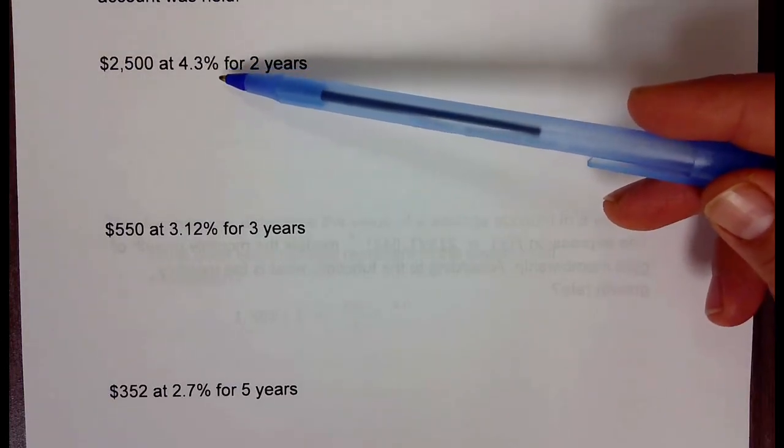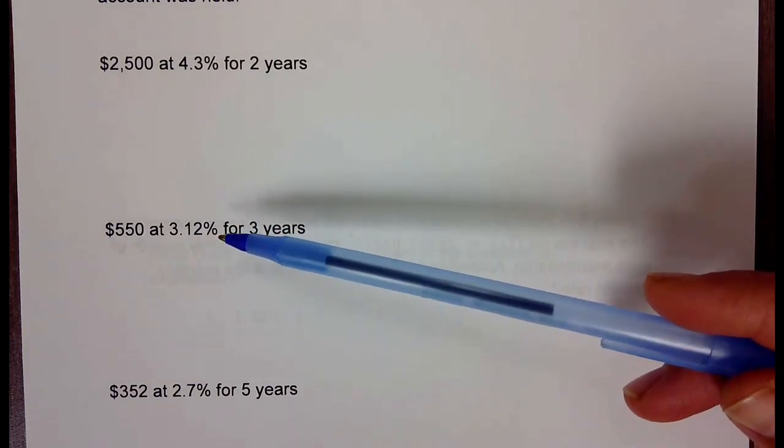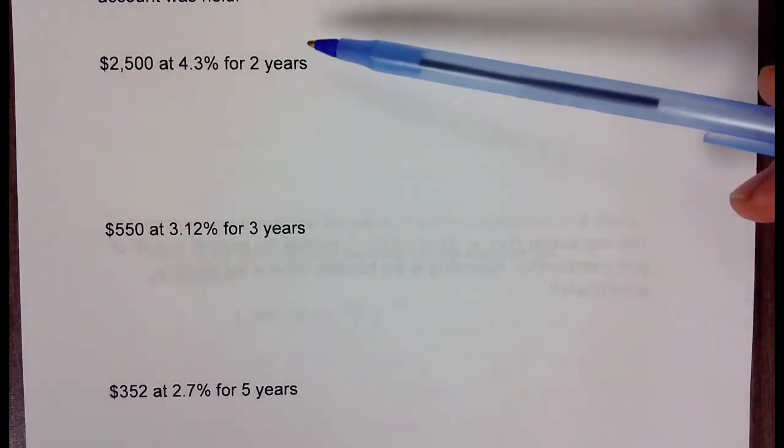I also know the annual interest rate. For this account, it was 4.3%. For this account, it was 3.12%. And for this account, it was 2.7%. And I know the length of time that the account was held. So for one account, 2 years, for one account, 3 years, and for one account, 5 years.